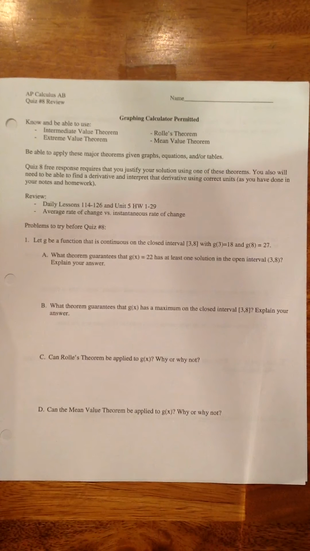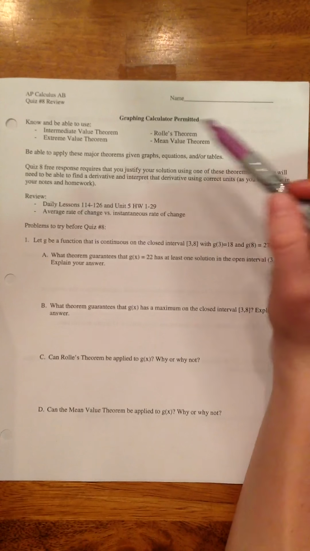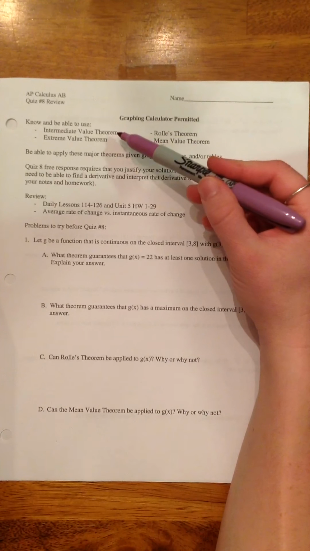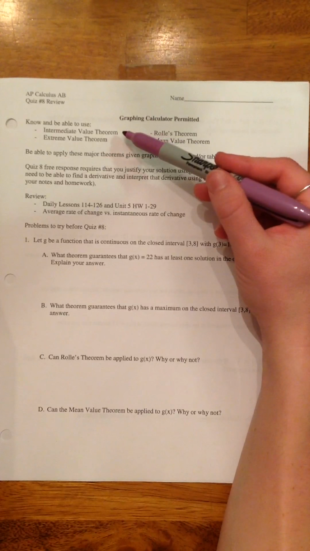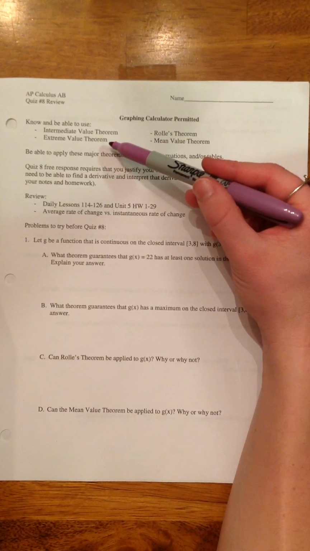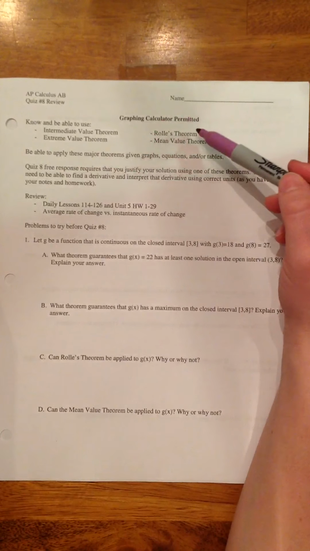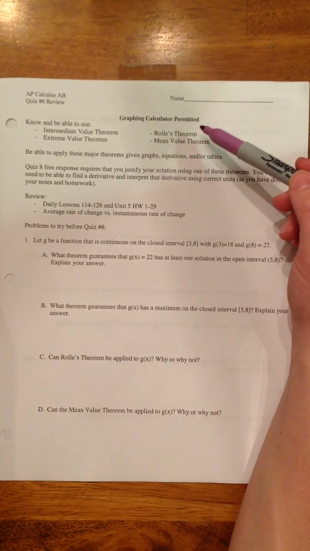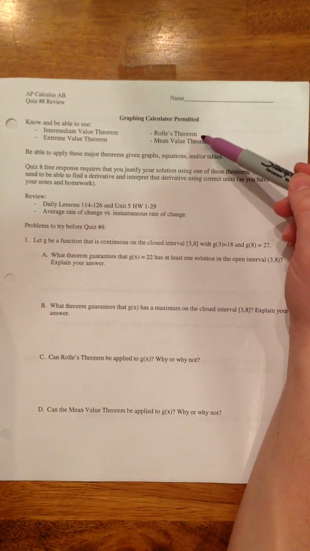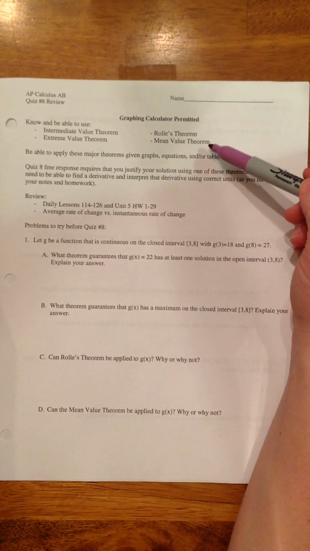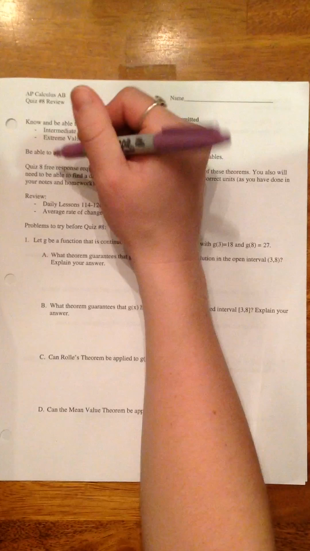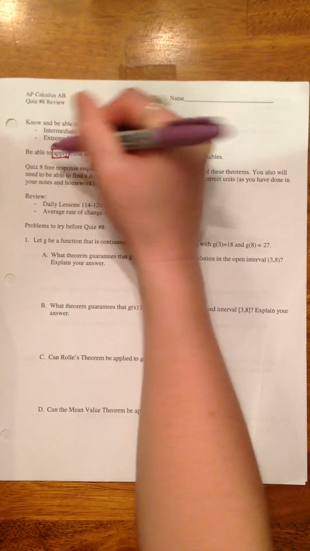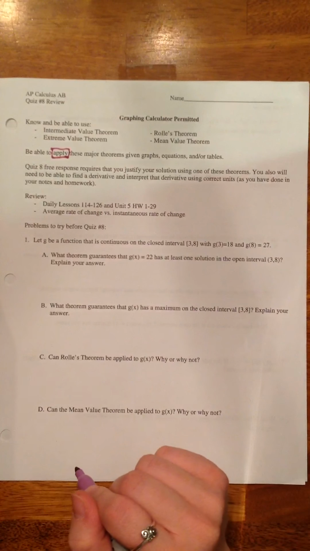So, looking through this, there's some things that you definitely need to know. At the top, you need to know and be able to use the theorems that we've talked about. So the intermediate value theorem, this is an old one, but it's coming back, so make sure that you know this. Extreme value theorem, absolute mins and maxes. Rolle's theorem, where f prime of c is equal to 0. Mean value theorem, the average rate of change is equal to the instantaneous rate of change. So what you need to do is be able to apply these major theorems given graphs, equations, and/or tables.